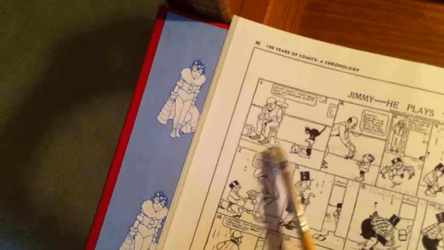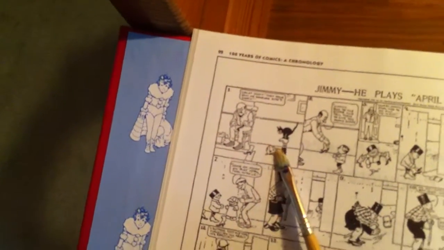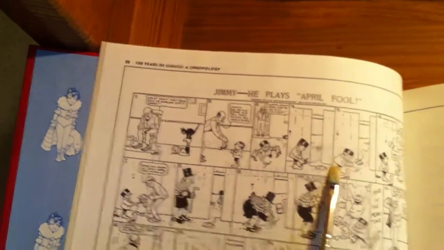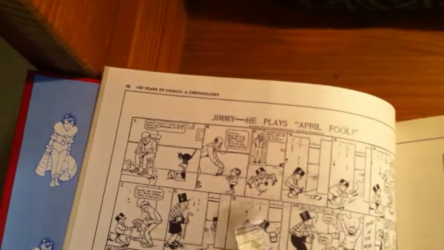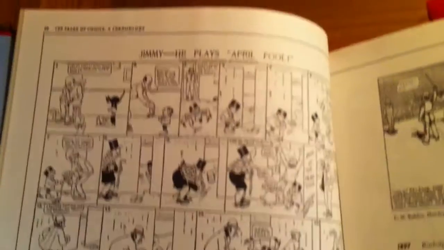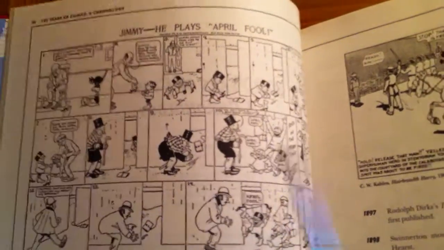Here we see an April Fool's trick where father is trying on the wrong pair of shoes, so he sends his boy to the store to get the right pair, and the boy comes across some other children who are playing April Fool's jokes. They play it on an old man, and then the father falls for the same joke, and he spanks the boy. Sort of the same punchline that we have with the Katzenjammer Kids.